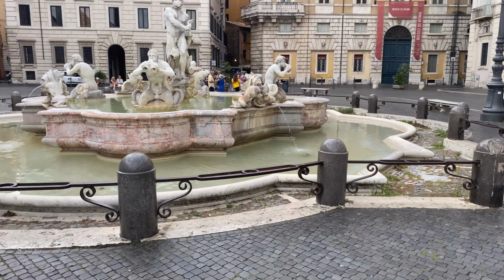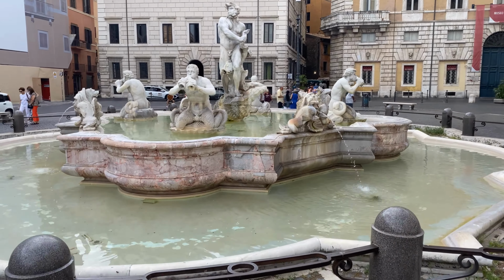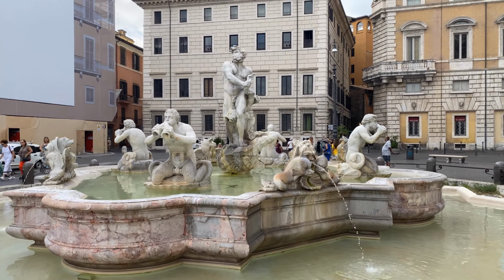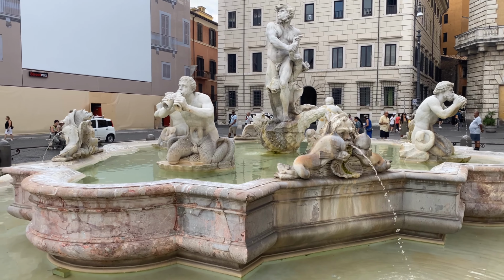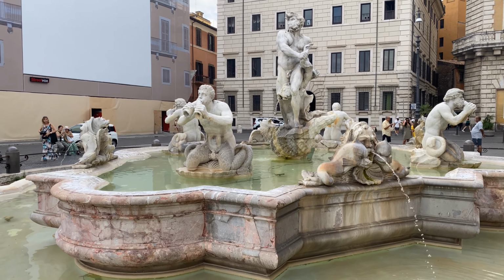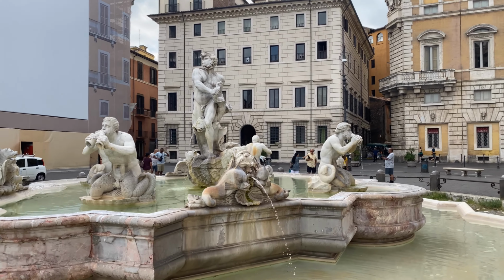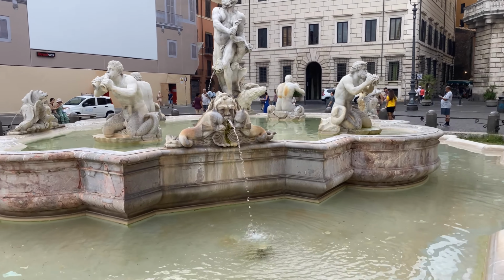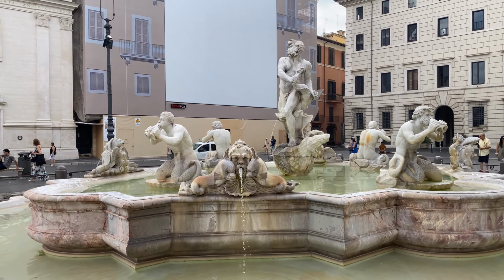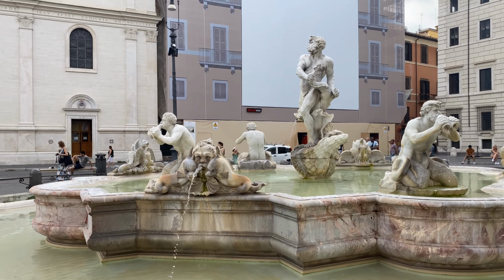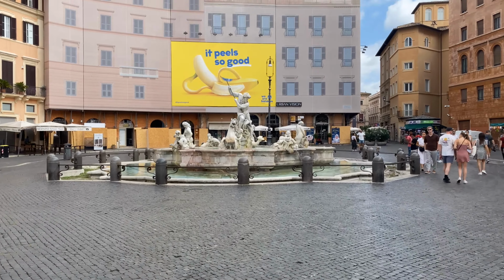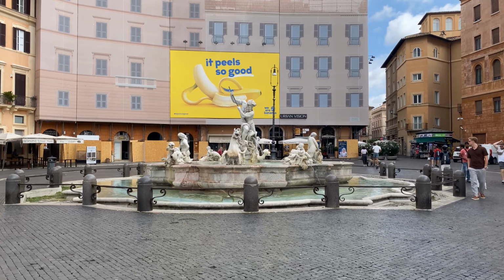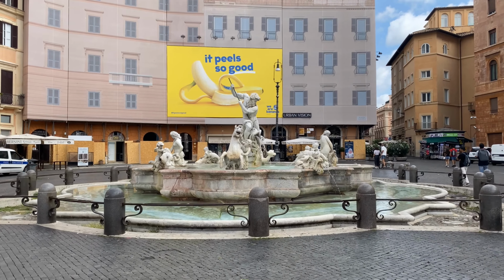Later, after a few years, two fountains were added on either side of the Fountain of Four Rivers. The one on your left, while you are facing the church, is the Fountain of Moors, surrounded by tritons. And the one on the right is the Fountain of Neptune.